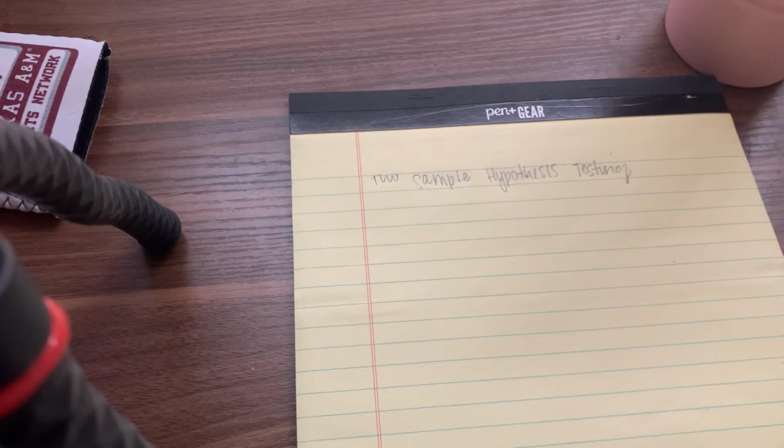So I had told you all that I would be working on the lecture for two-sample hypothesis testing, and so today we are going to do that, and we are also going to get into next week's lecture, which is going to be chi-square.